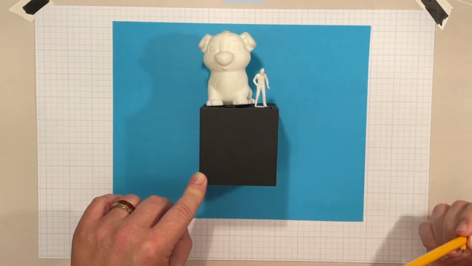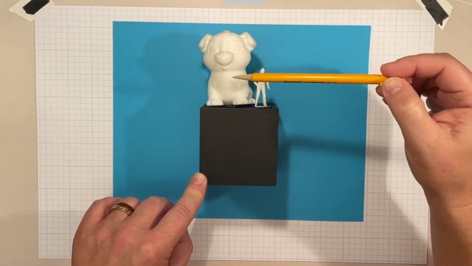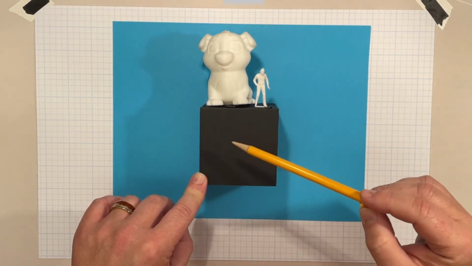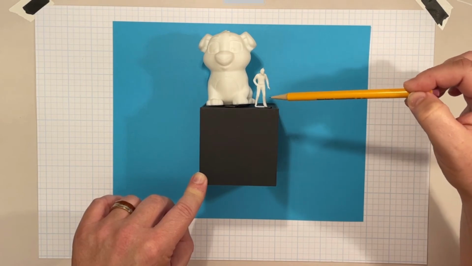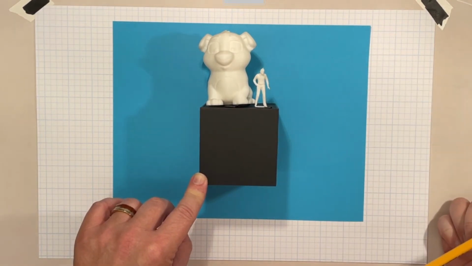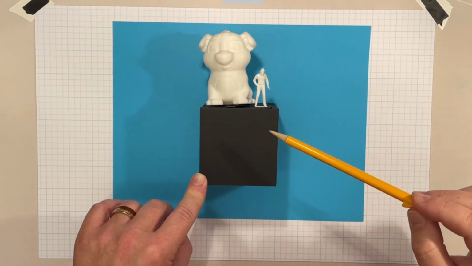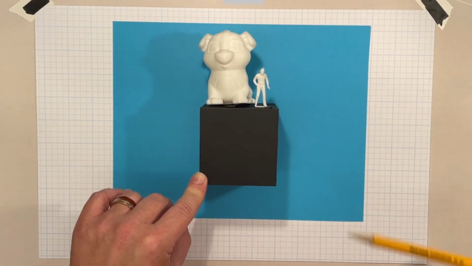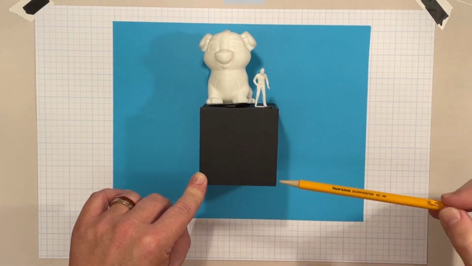That's 12 feet tall. The other option is that this is a real dog standing on a 12 to 18 inch tall cube with a scale model person standing beside him. There may be other options, but those are the two that immediately come to my mind. It's not clear, and the only way to really make it clear is to label it somehow.